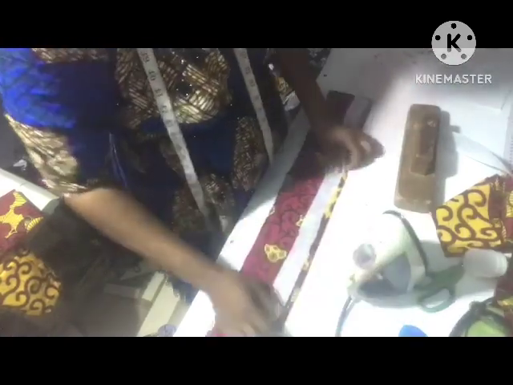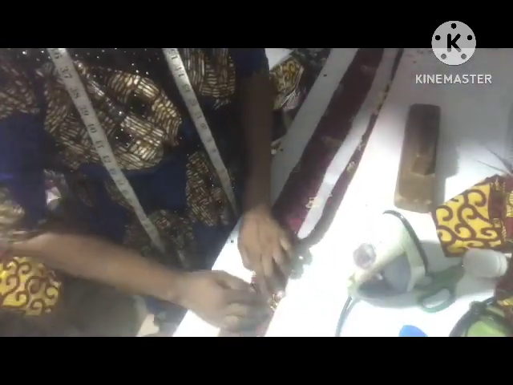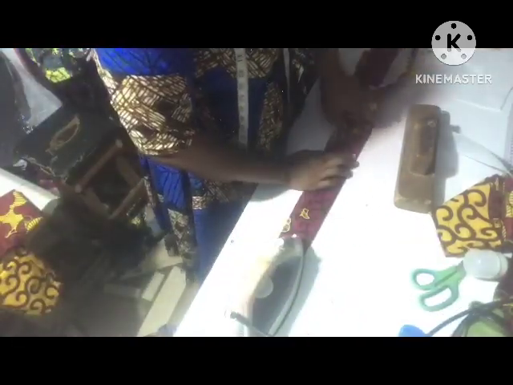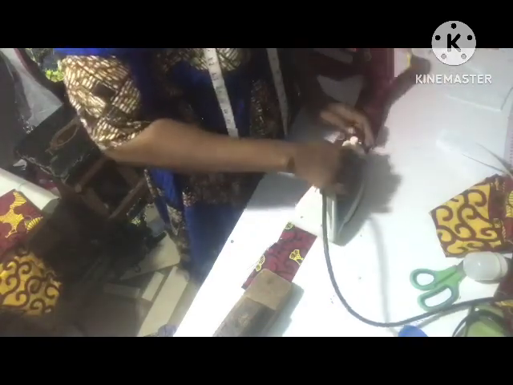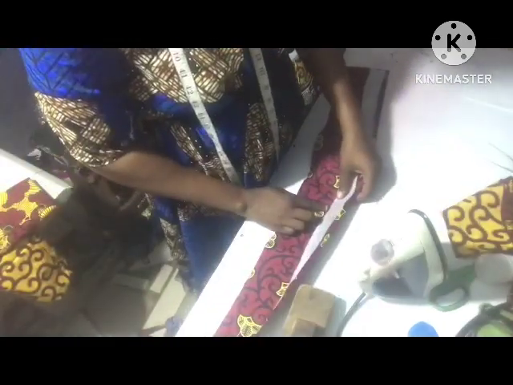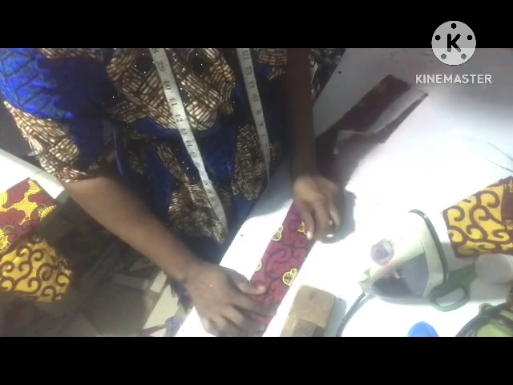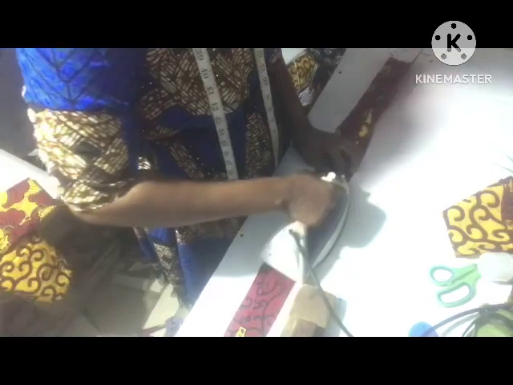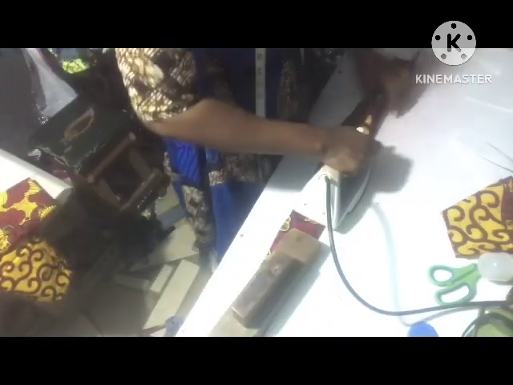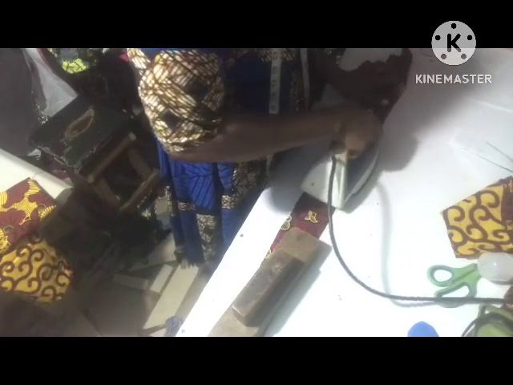So after laying it that way, the next thing is to bend it like this. Again, I'm needing the laying stick. So bend it to where the stay reaches. That is here. This bending you are doing here, you have to bend it to where this stay finishes, so that your stay can be at the tip. So you have to bend it with your iron and also your laying stick.